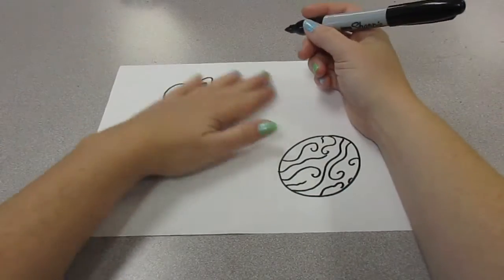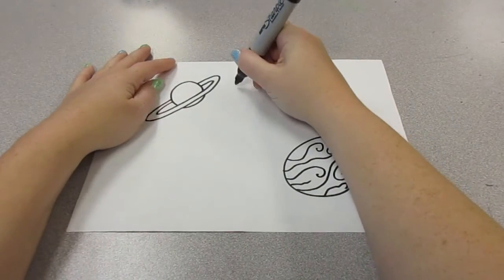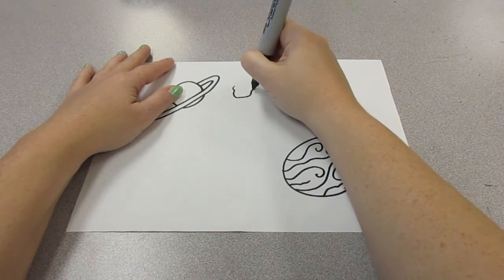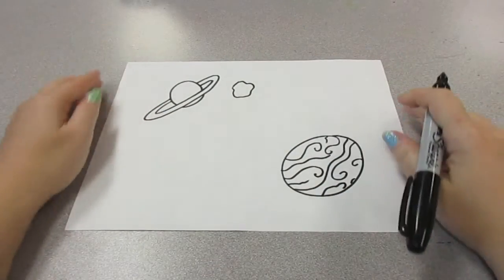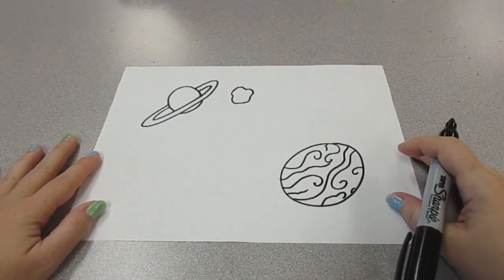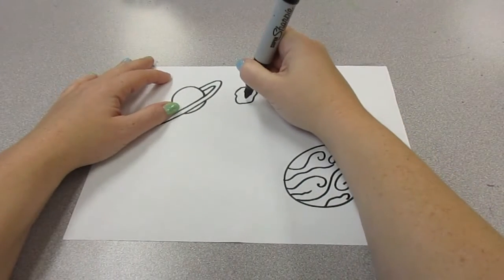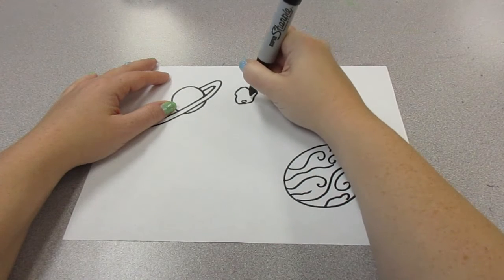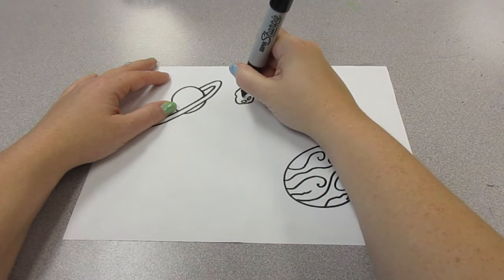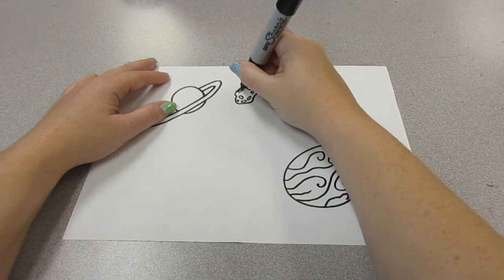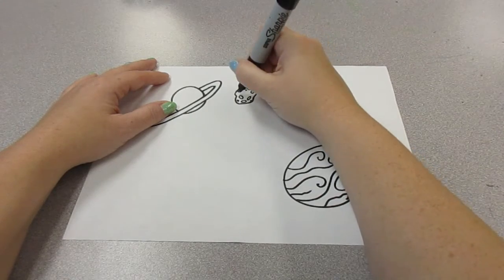Let's make an asteroid. So for an asteroid, it doesn't have to be a nice shape. It's going to be bumpy and lumpy. And then you're going to put ovals for craters on it. Just little ovals around.